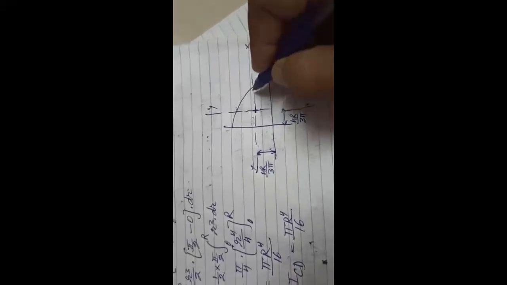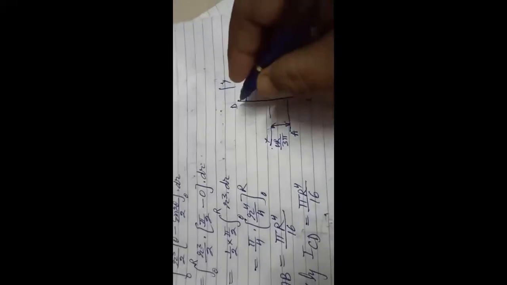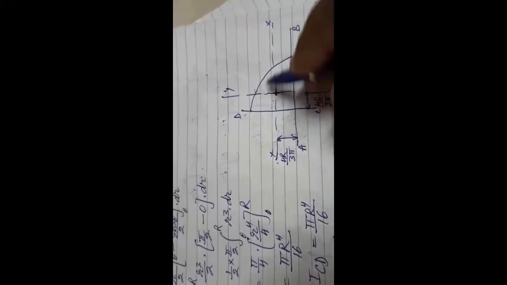This is 4r by 3 pi, and this is also 4r by 3 pi. So this is about this line Ixx and about this Iyy. So for Ixx, we will transfer IAB to this, and for Iyy, we will transfer ICD to this. Because the distance is same, the answer will be the same. So we will derive for one.